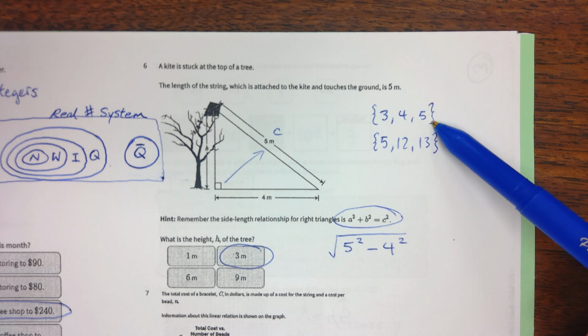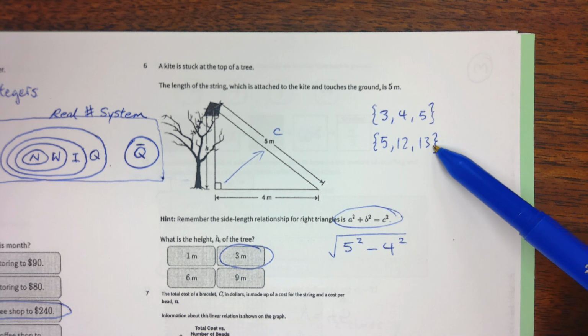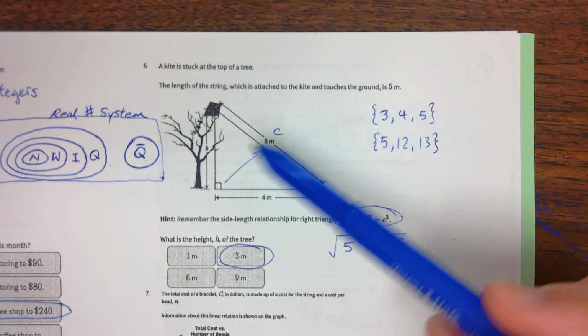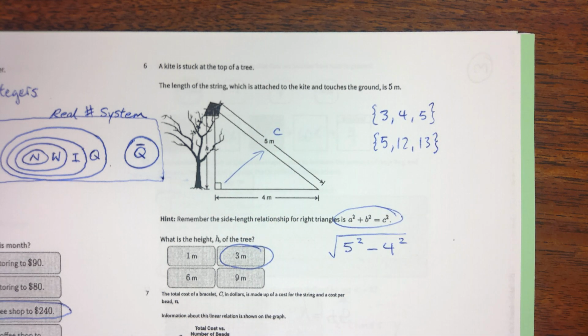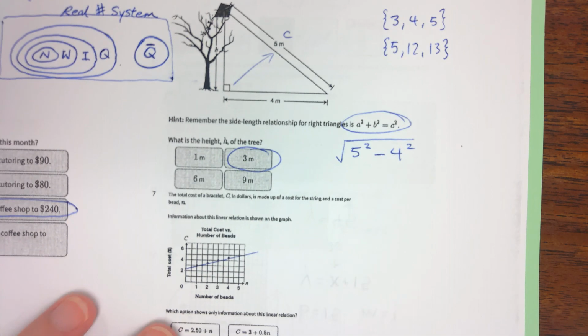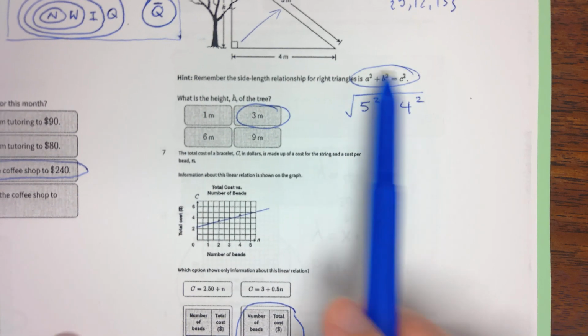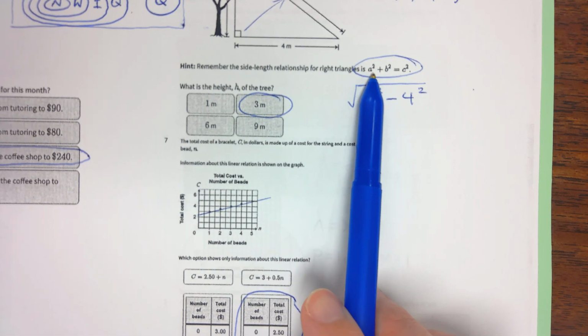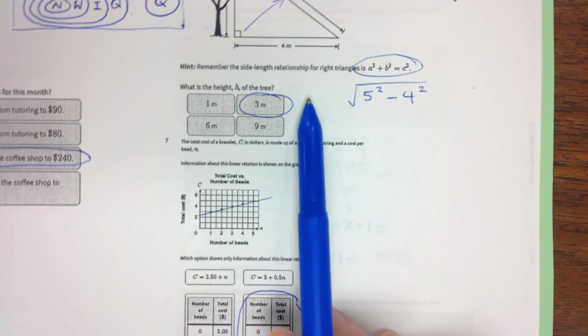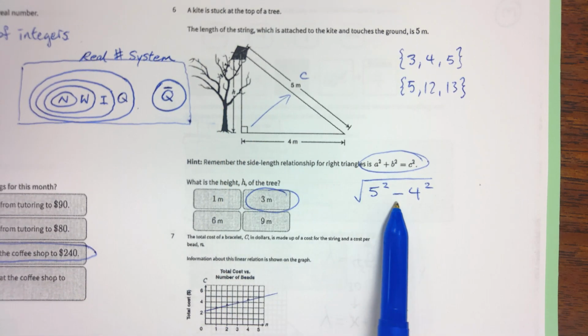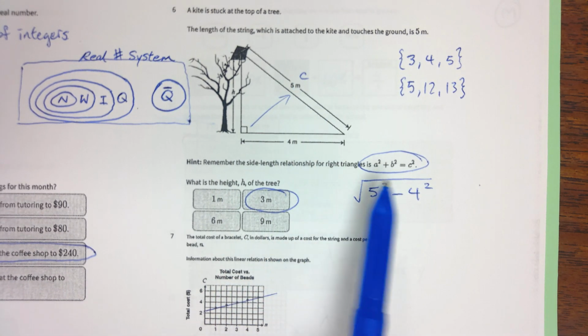The most common ones that teachers use are 3, 4, and 5, or 5, 12, and 13. Those three numbers will always make a right angle triangle. So you do have to memorize the Pythagorean theorem if you haven't already. When you're looking for the side length, you are subtracting. When you're looking for the hypotenuse, you are adding.